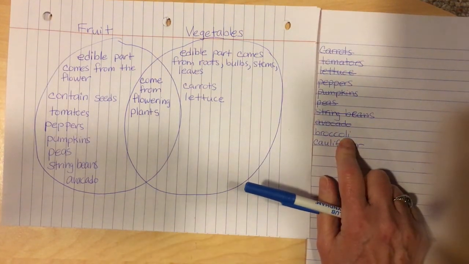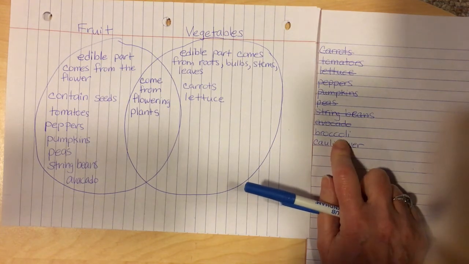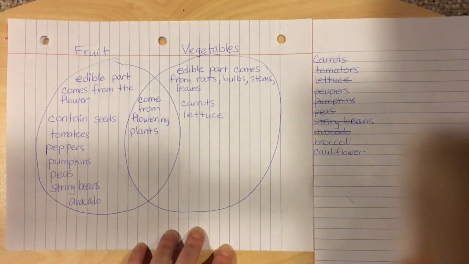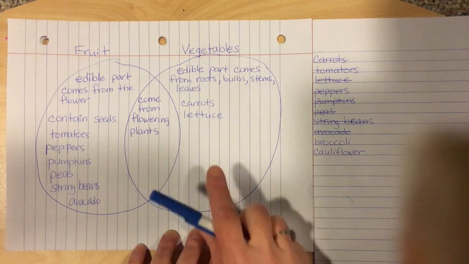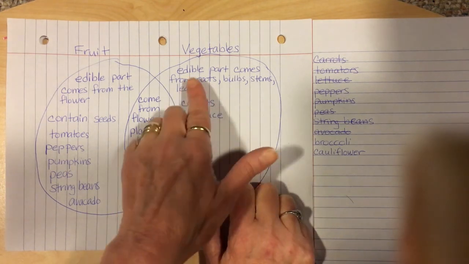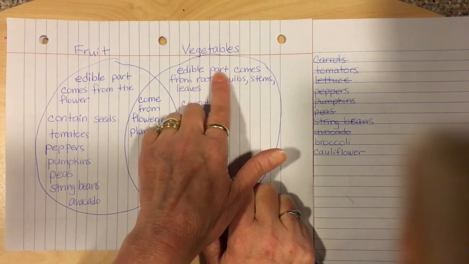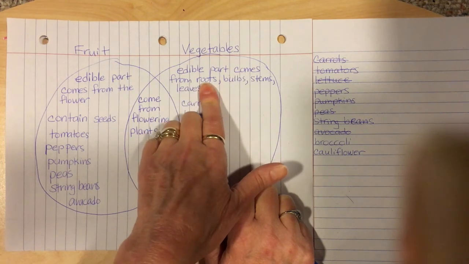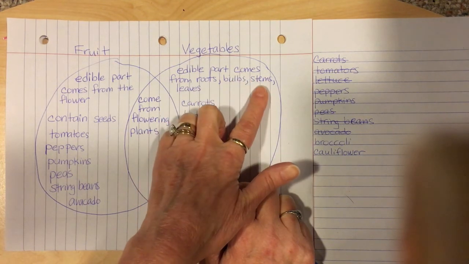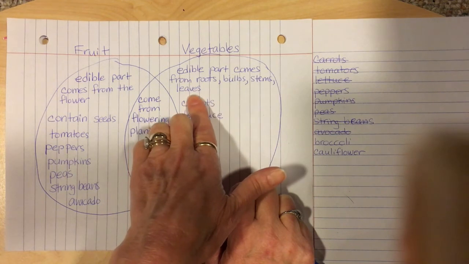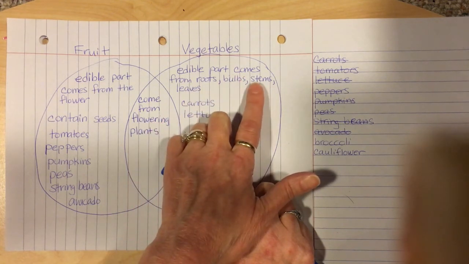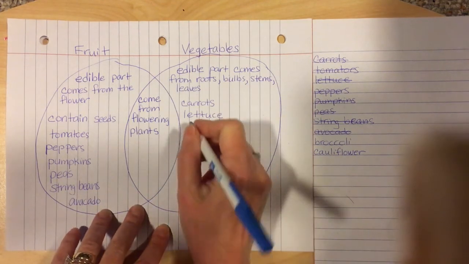Broccoli. I eat broccoli all the time. I know that when I bite into broccoli, I don't see any seeds. So I don't think that's a fruit. Let's check again what it means to be a vegetable. Edible part comes from roots, bulbs, stems, and leaves. Broccoli are stems. So broccoli is a vegetable.